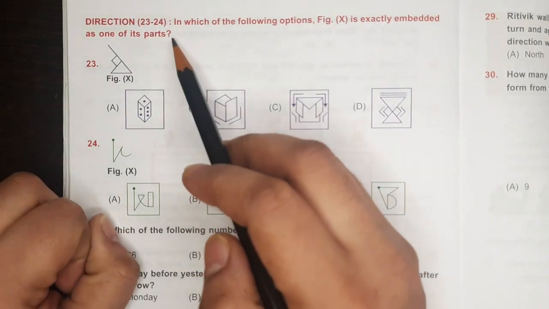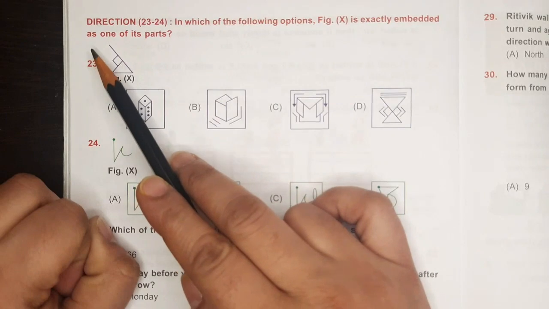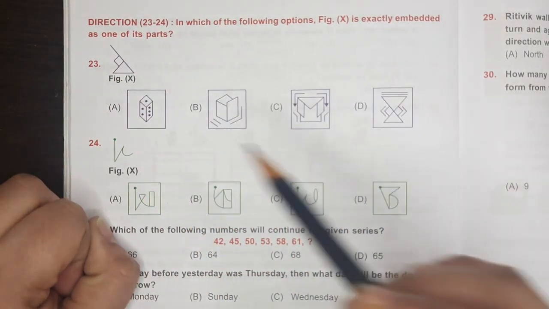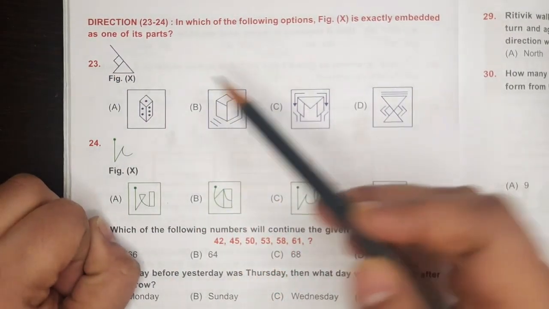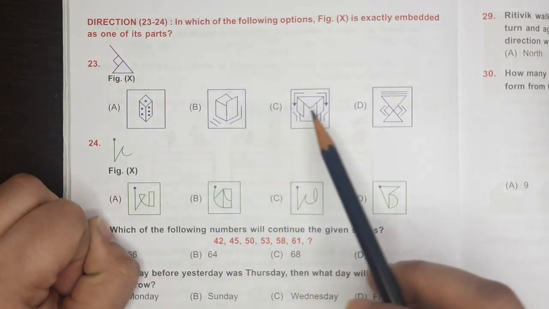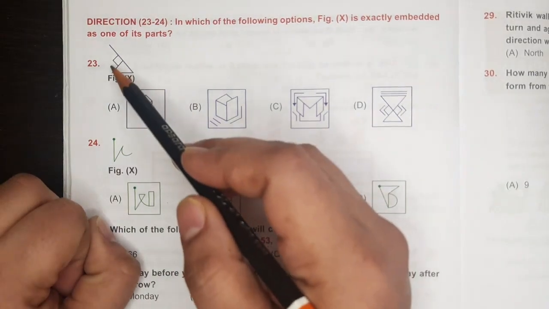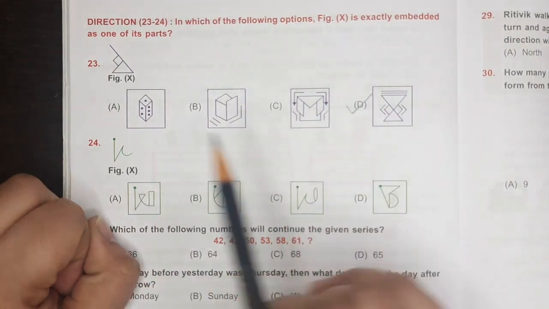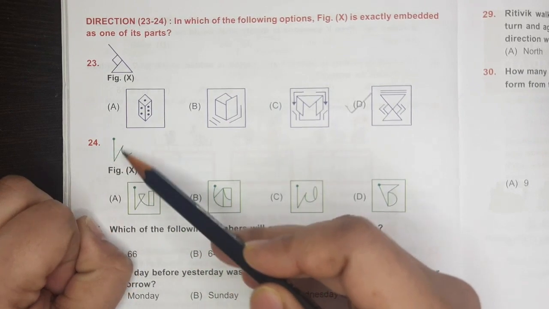Directions 23-24. In which of the following options is figure X exactly embedded as one of its parts? मतलब exactly इसके अंदर fit हुआ है. So if this is figure X, I don't see anything over here like a triangle. So the best thing to do is find this triangle. ऐसा कुछ triangle है? Yes, I can see a triangle over here. And I can see this particular square and this line also, right? So this should be the answer to this question because this is exactly in here. The next one, this one, okay?